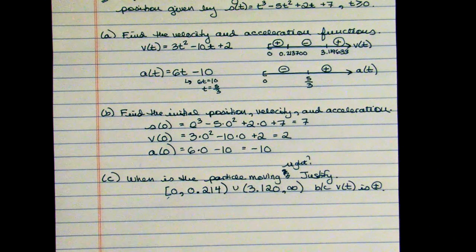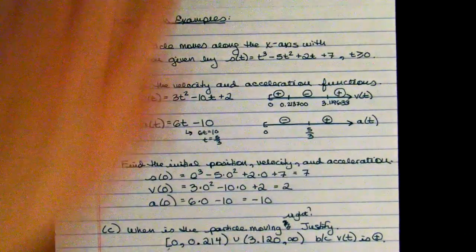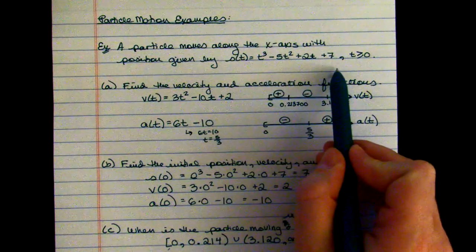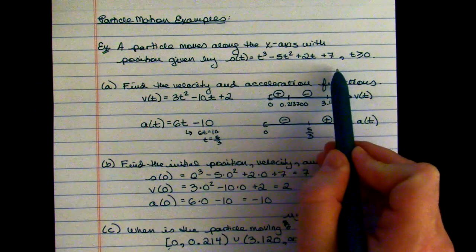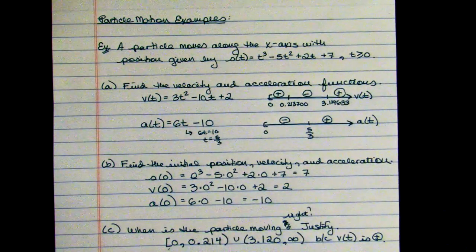Before we go on, I would like you to take a look at the activity link posted in Google Classroom that will bring you to a little particle motion demo that I put together. I'd like you to go type in your position function and push play and watch the particle move along the x-axis.